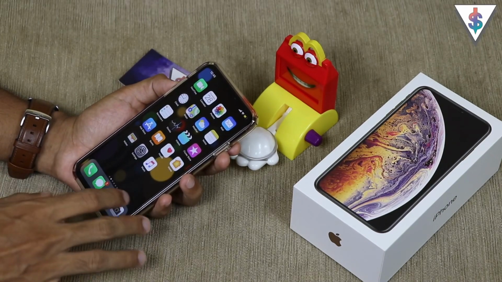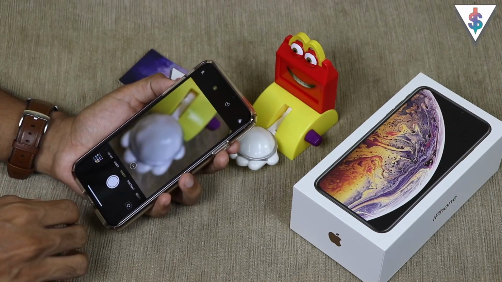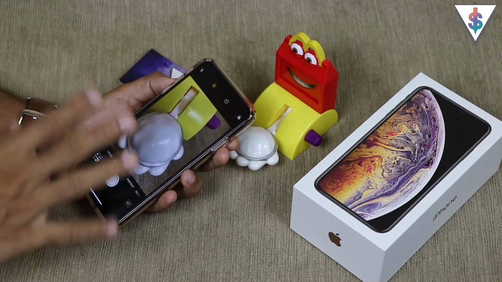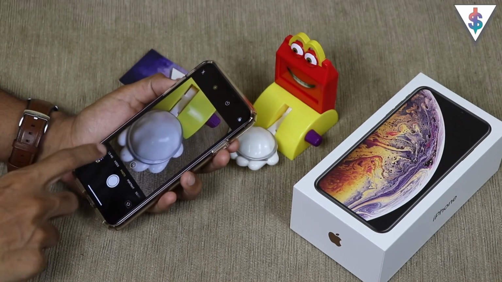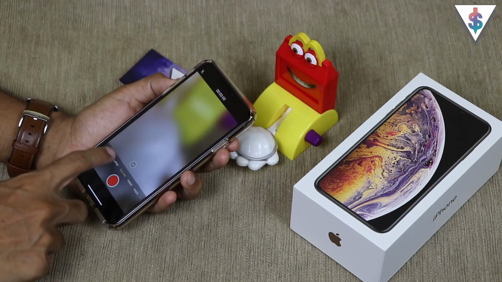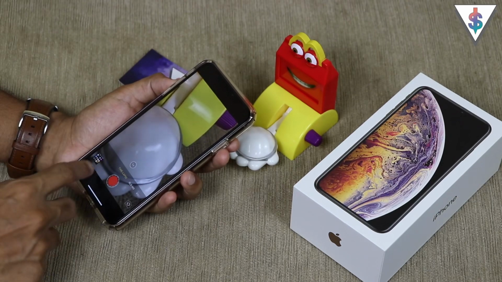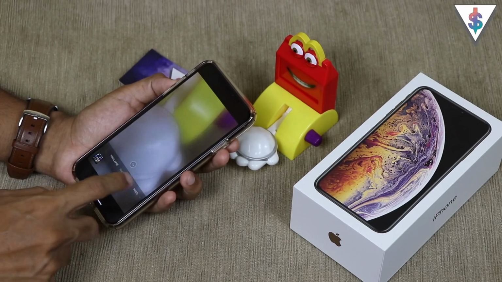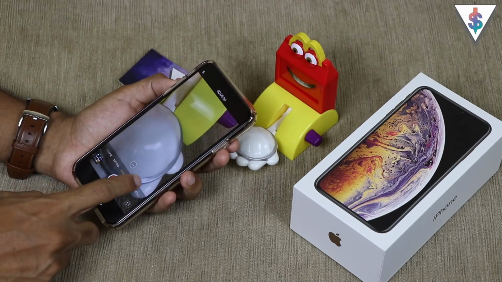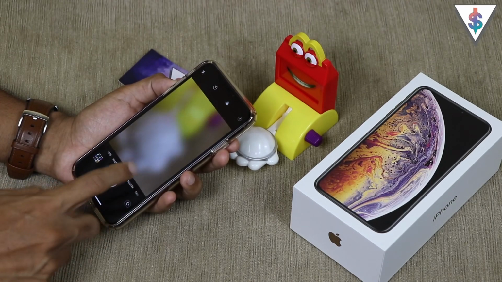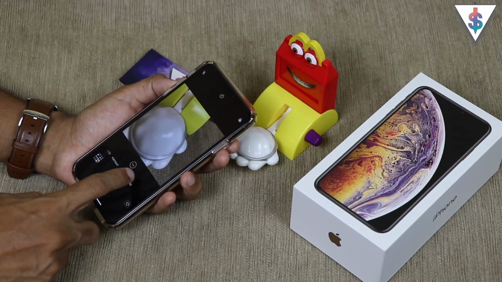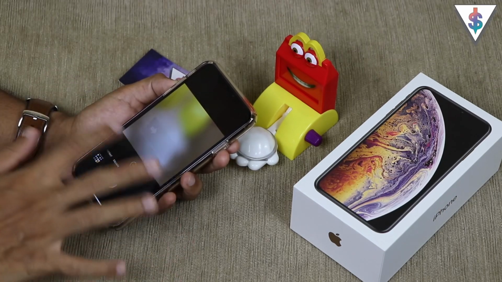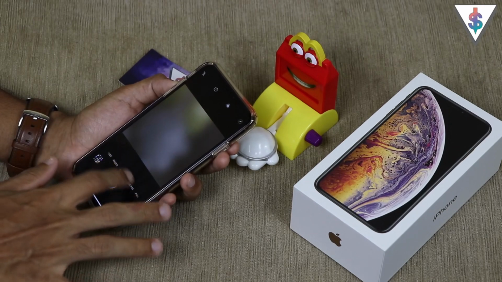Now let's go ahead and have a look at the camera UI. This is the camera UI of the iPhone XS Max. So first off, at the bottom we have the main modes that are available. So we have the time-lapse mode, we have the slow motion mode, we have the video mode, the photo mode, the portrait mode, square mode and panorama mode. I will talk in detail about each of these modes later on.